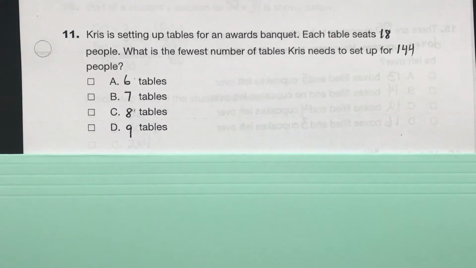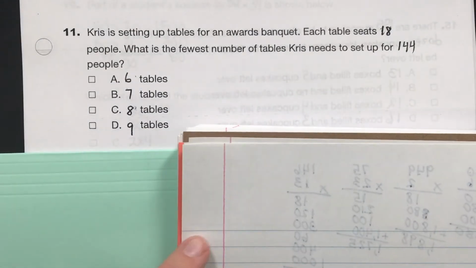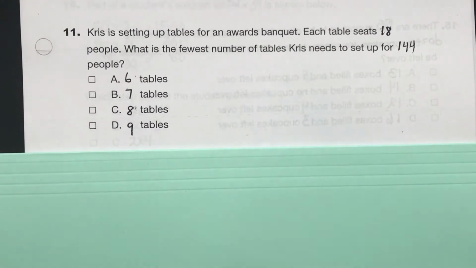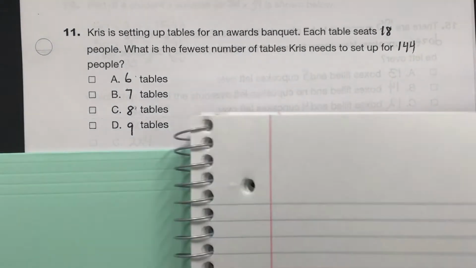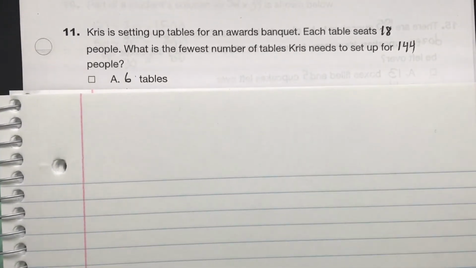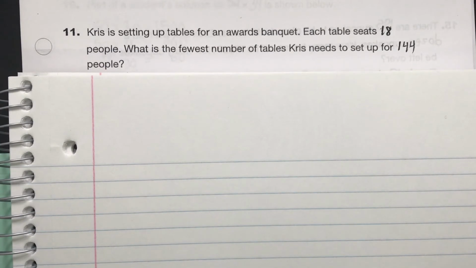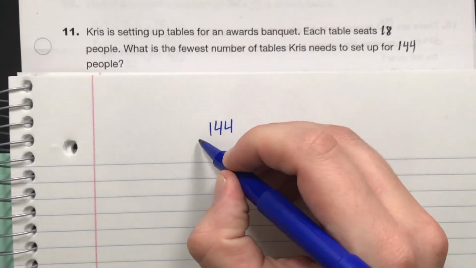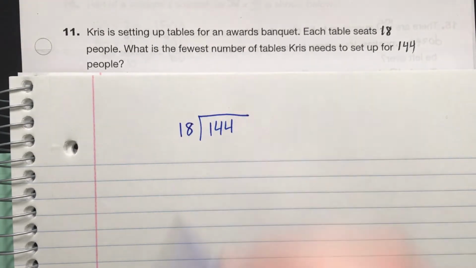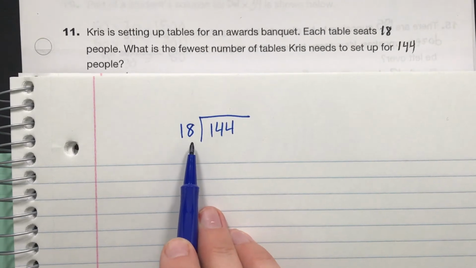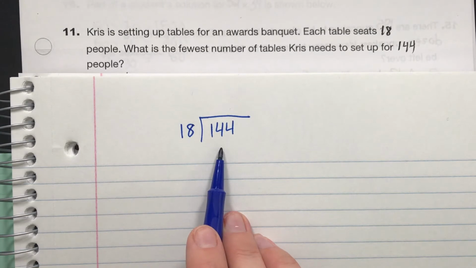So we want to divide 144 divided by 18. All right, so if we start with 10, that's going to give us 180, and that's going to be too big.